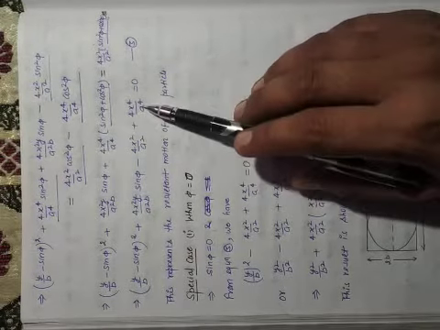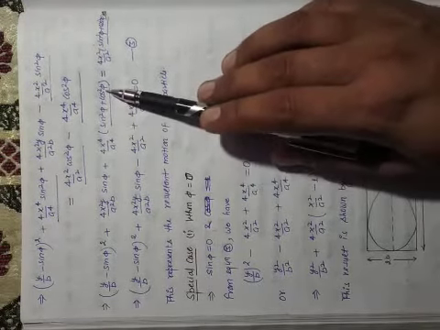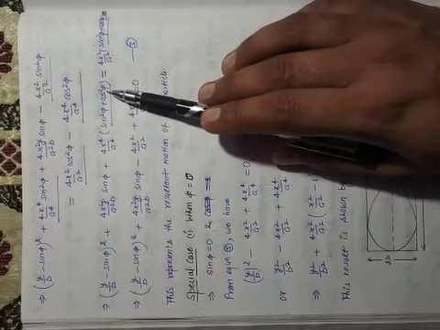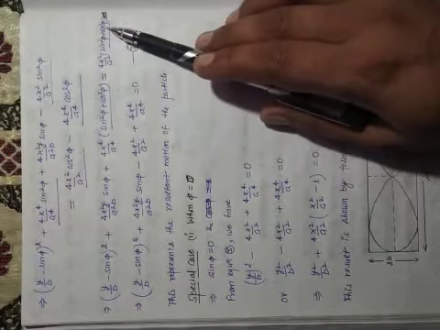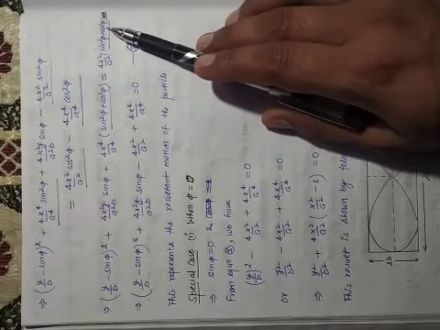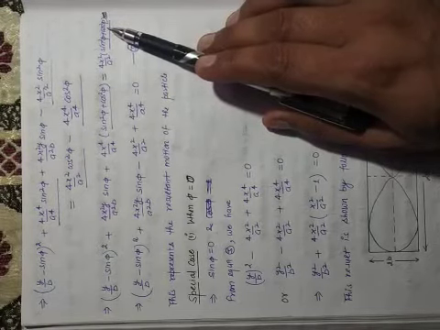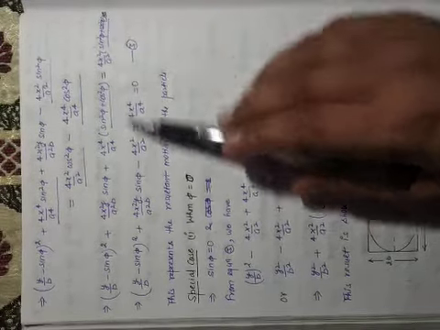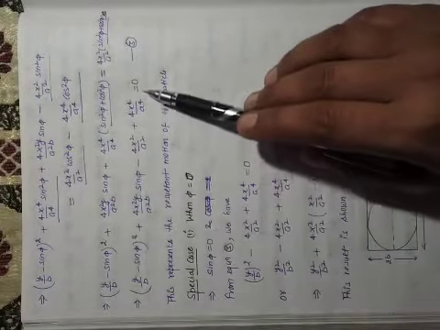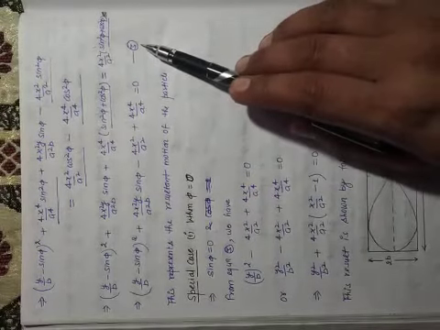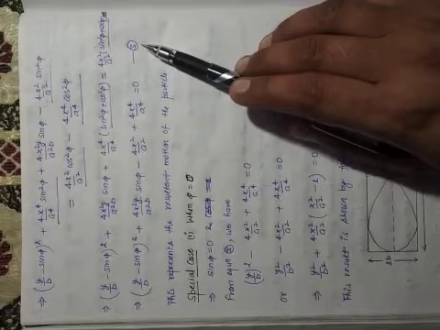This is because sin square phi plus cos square phi becomes 1, and on the right side it also becomes 1. So the final equation is this. Say this is equation number 3.